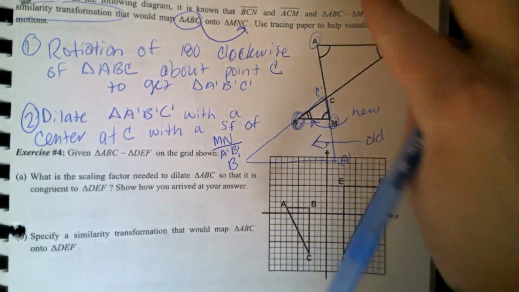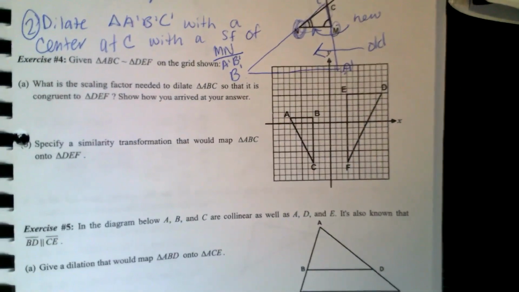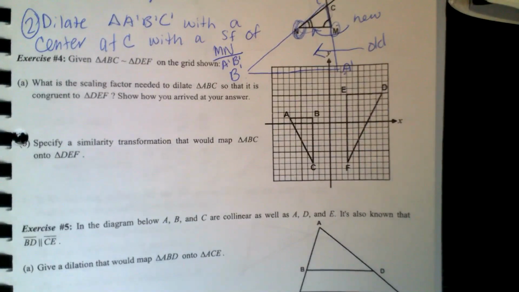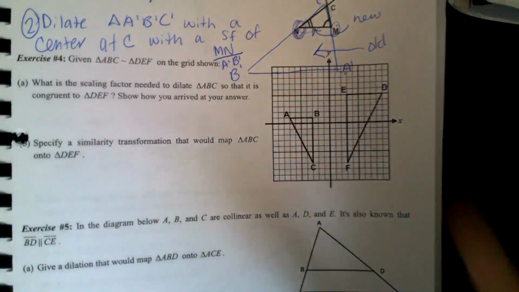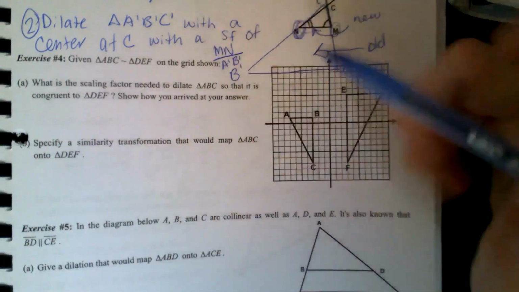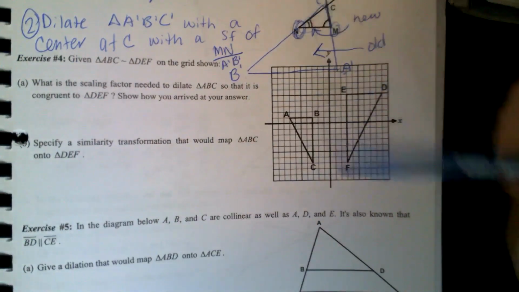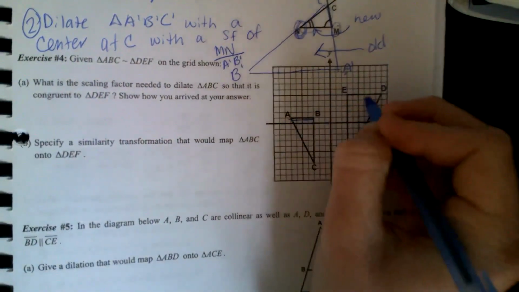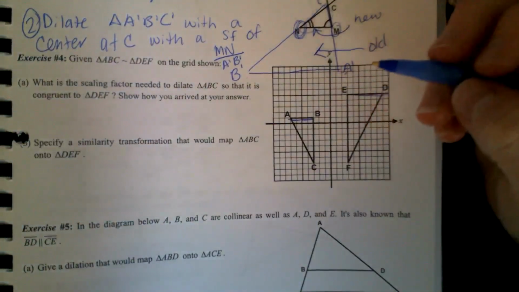All right, so let's look at exercise 4. So again, we are going to do some type of similarity transformation, but this time we are in the coordinate grid. Okay, so let's take a look at A. What is the scaling factor needed to dilate triangle ABC so that it is congruent to triangle DEF? Now, we actually can count the units for this. It is not like general, it's not just like a ratio. So let's take a look at AB and let's take a look at ED. So let's count the length of both.